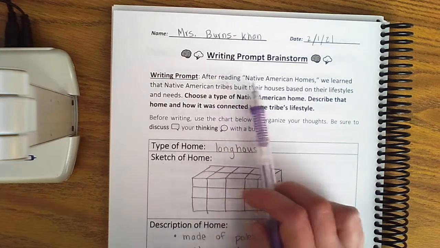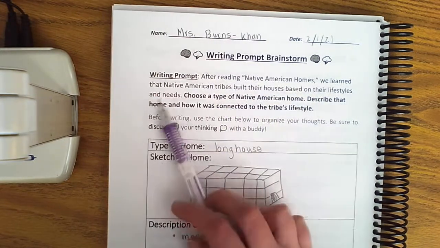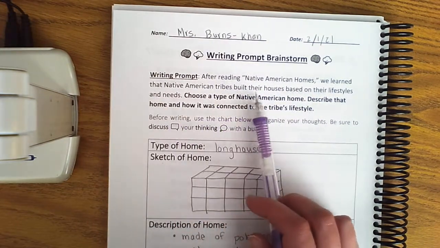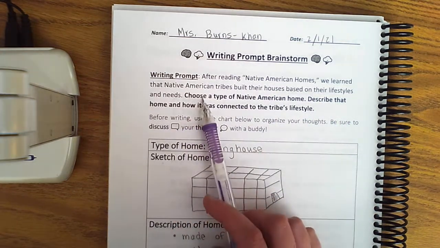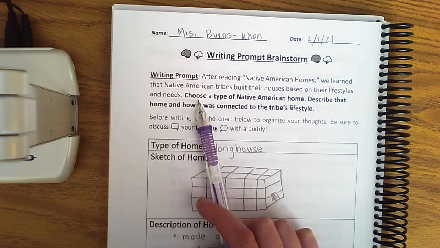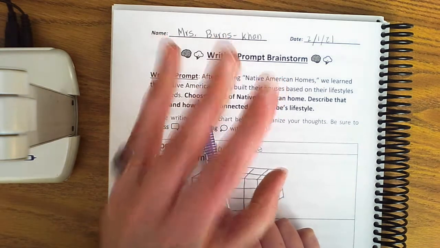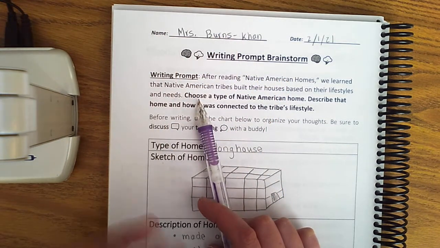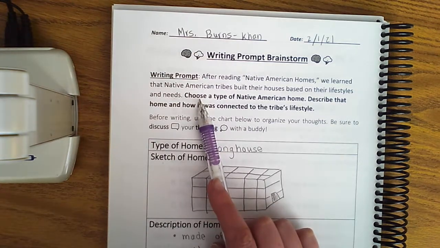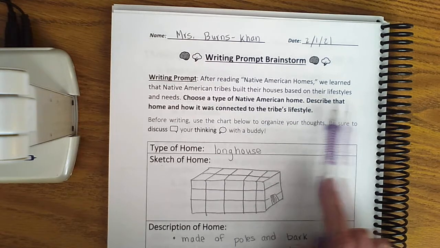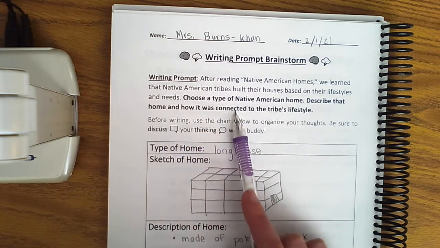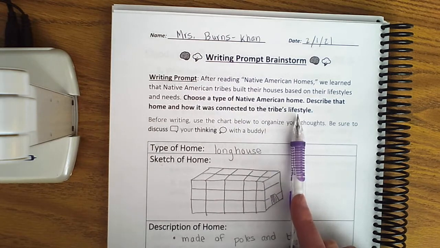It says, after reading Native American homes, we learned that Native American tribes built their houses based on their lifestyles and needs. Here's our job, friends. Our job is what's in bold, or there's letters that look bigger and a little bit more standing out at you. Choose a type of Native American home. Describe that home and how it was connected or related to the tribe's lifestyle.